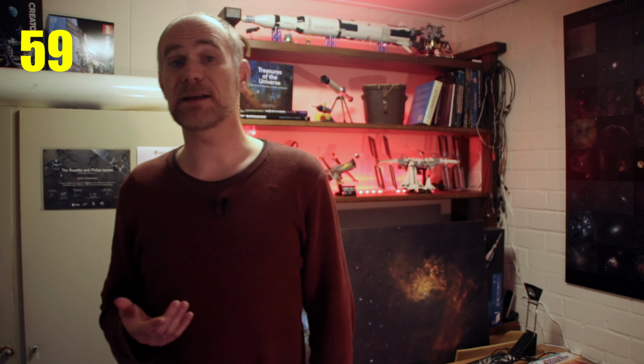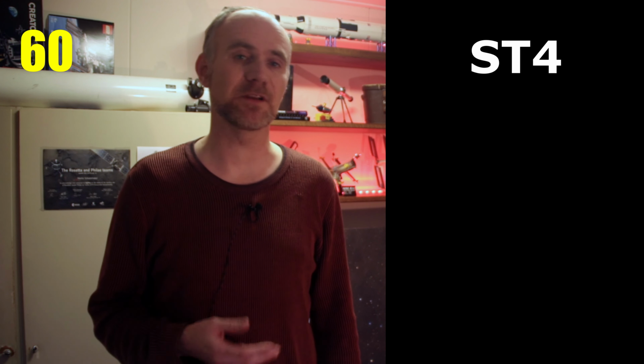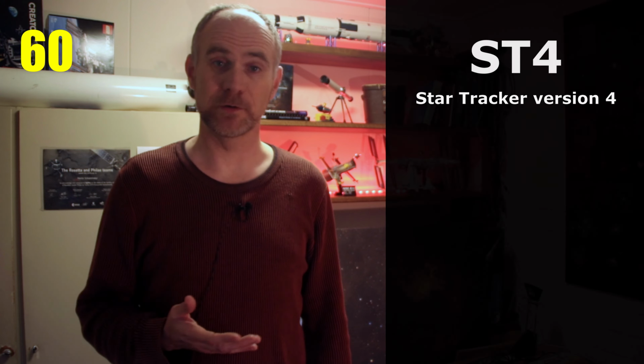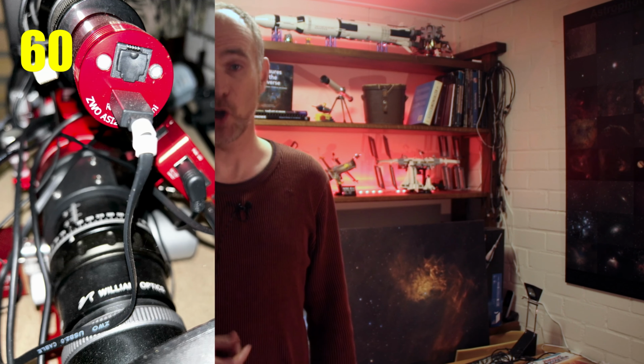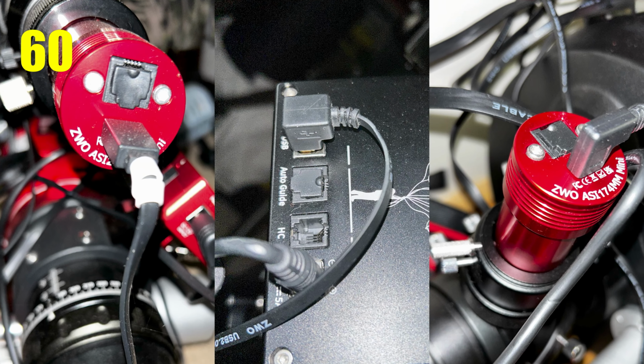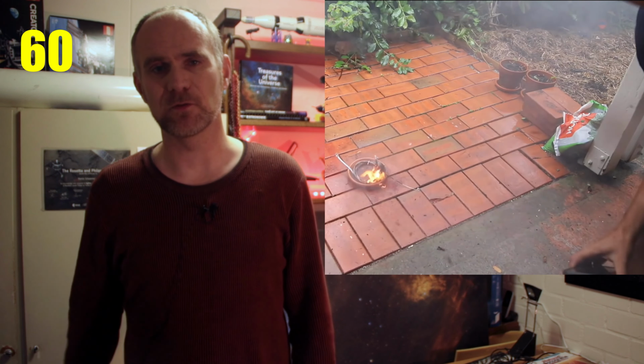And the last abbreviation in this category is ST4, which is an outdated way to make the mount receive guide pulses. It stands for Star Tracker version 4. Nowadays you'll better leave that port unused, as guiding over the USB connection is much more convenient. And you can ask Dylan O'Donnell what to do with your ST4 cables.